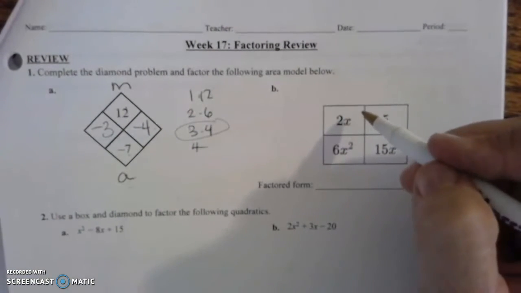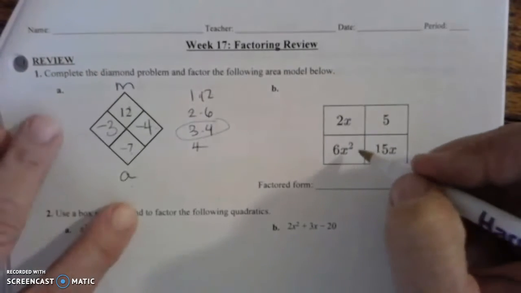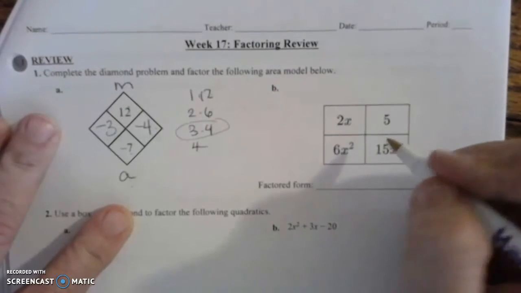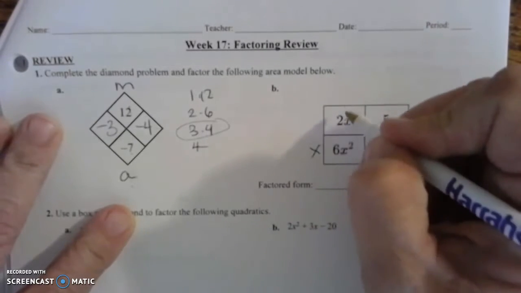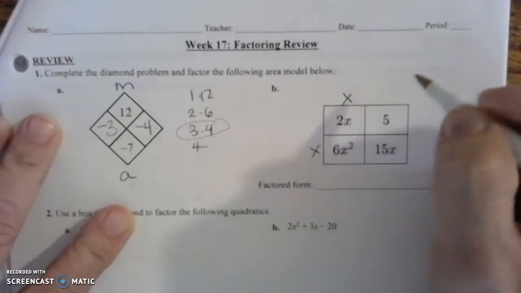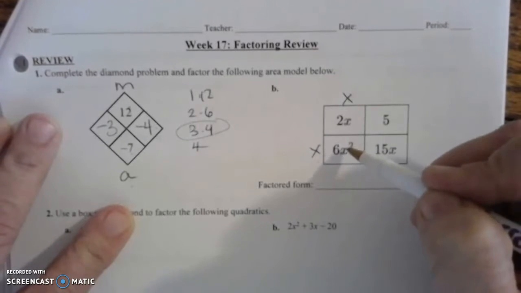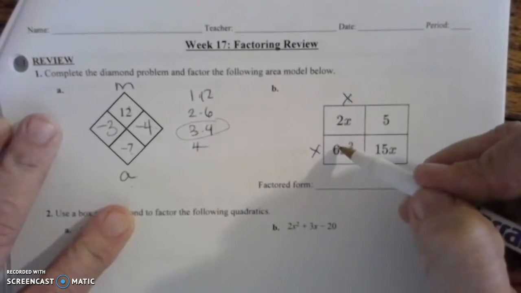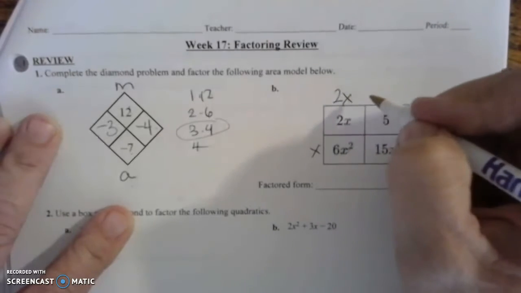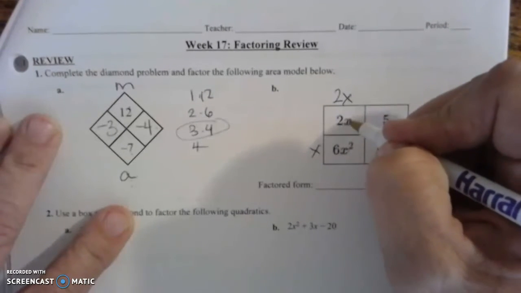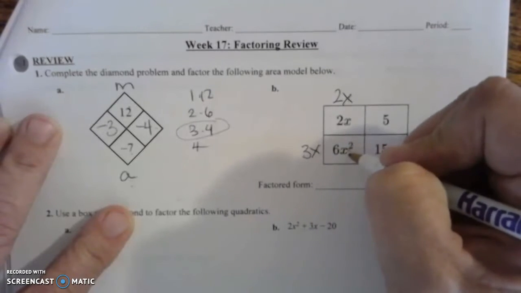In this problem here, we want to figure this out. This is usually upside down. I usually put the x squared here. But I know I'm going to have an x here and an x here, right? x times x makes x squared. This is not just an x squared, it's a 6x squared. But I can see here that if I put a 2 here, 2x times 3x will give me 6x squared.